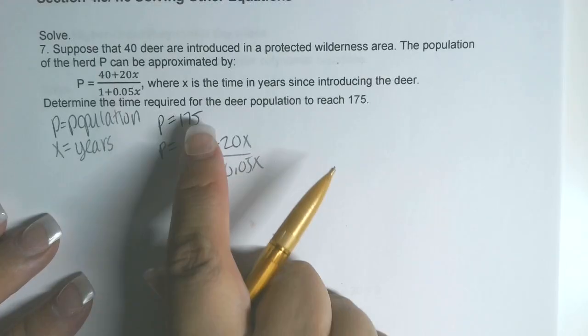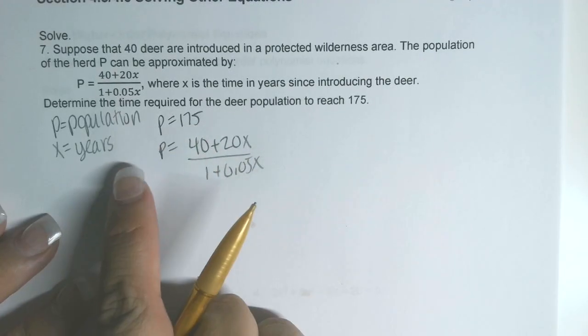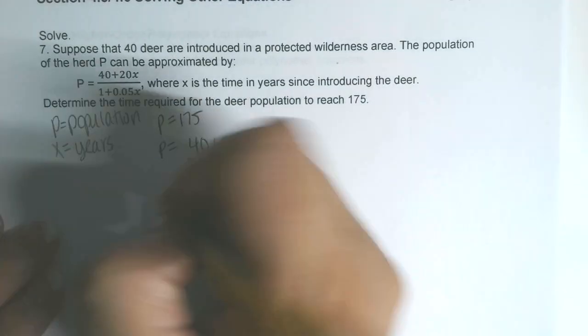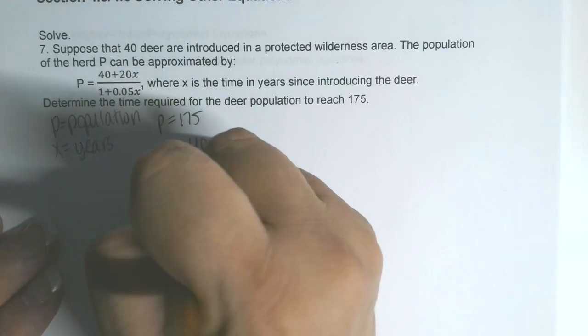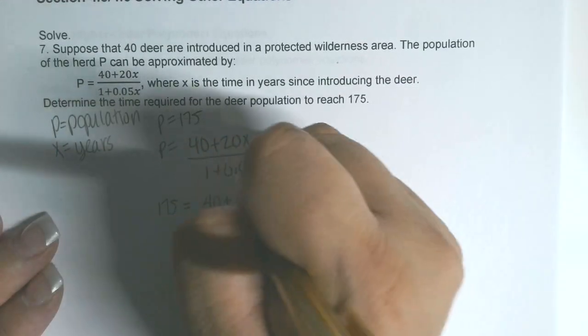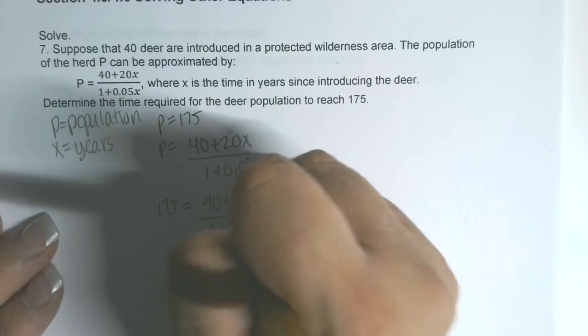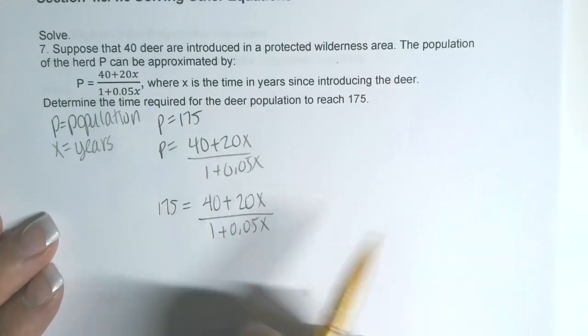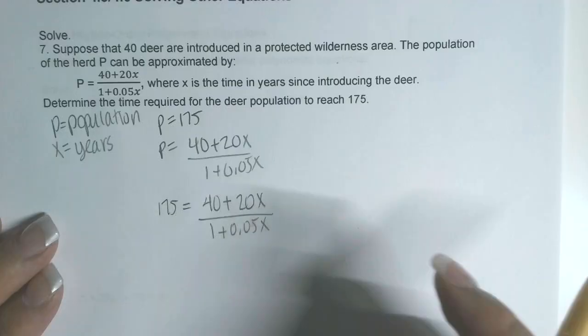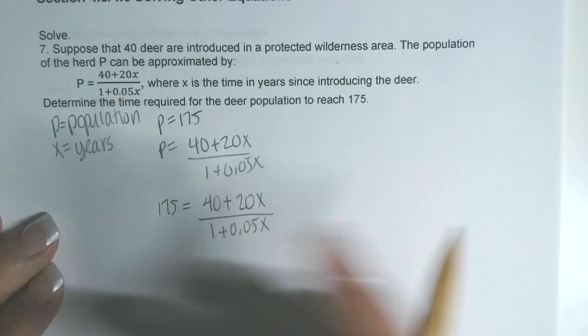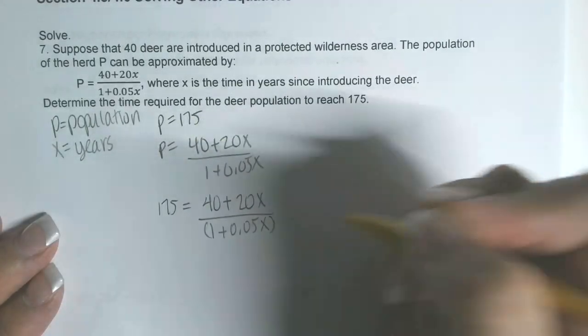Okay, so this is just going to be a proportion. So 175 goes here. 175 equals 40 plus 20x over 1 plus 0.05x. The way I want you to think of this is this denominator needs to be put into parentheses.